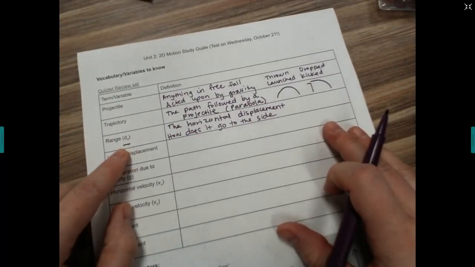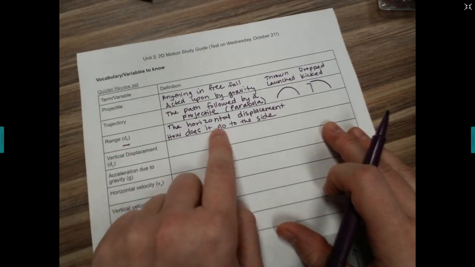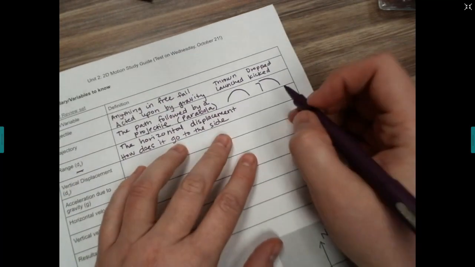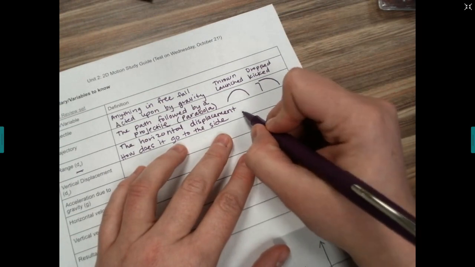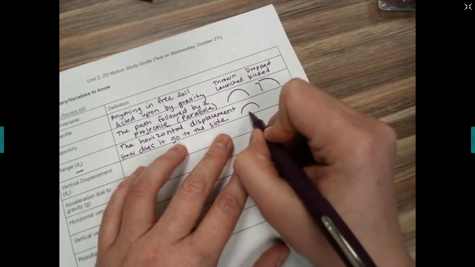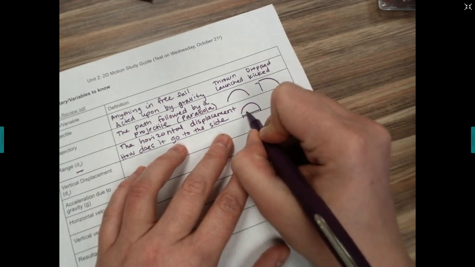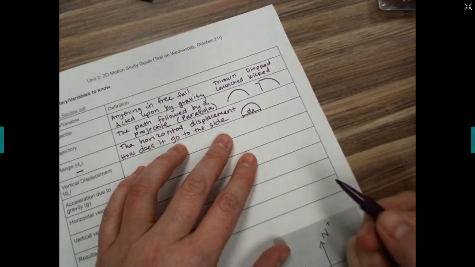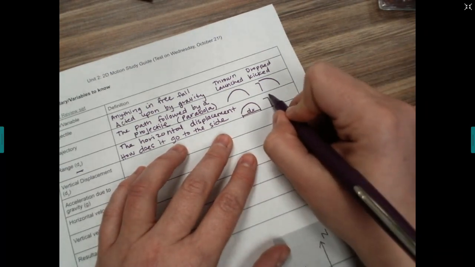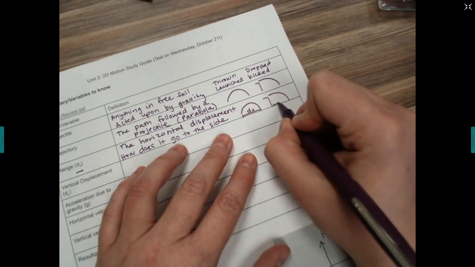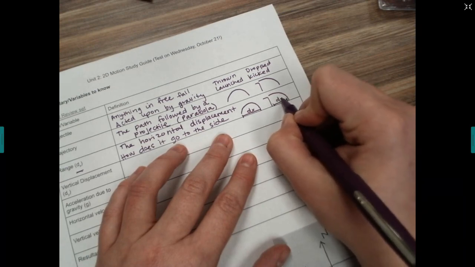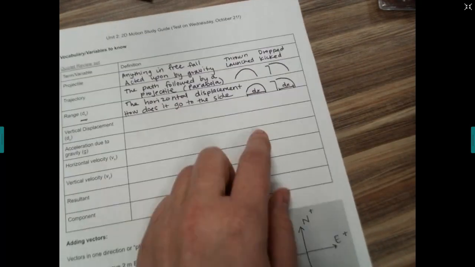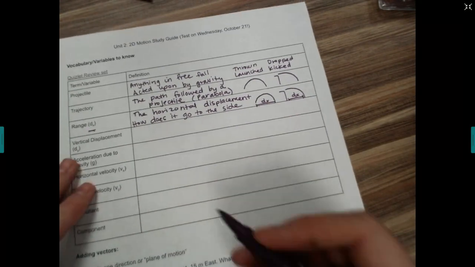D with a little x is for the range or the distance in the horizontal direction. So, for example, with my projectile there, right, this would be dx, or the range. Or if I'm doing a horizontally launched projectile, then that would be my distance in the x direction. So those would be my ranges.